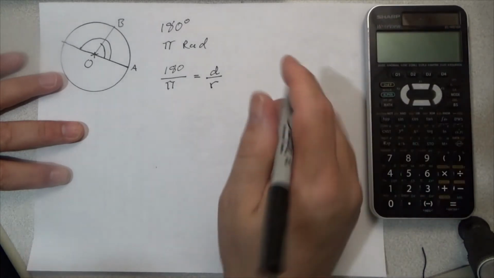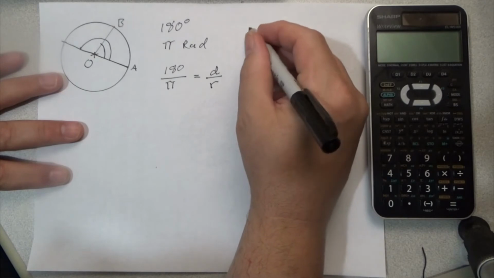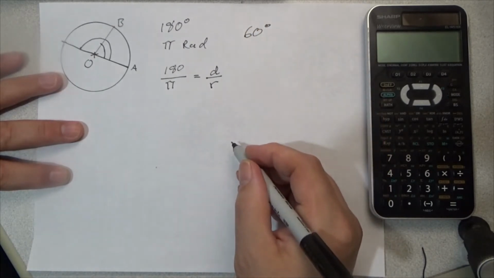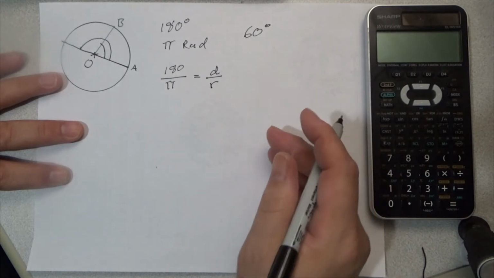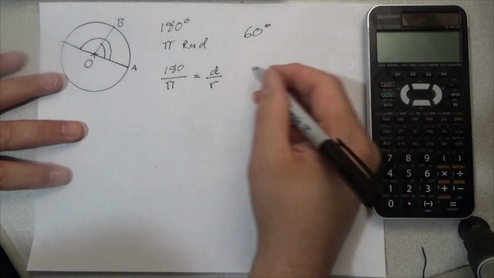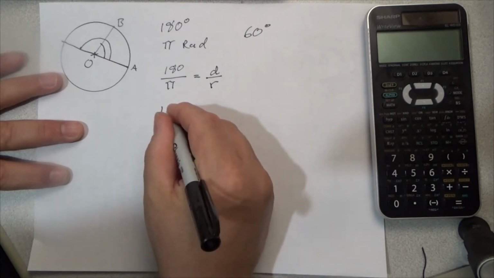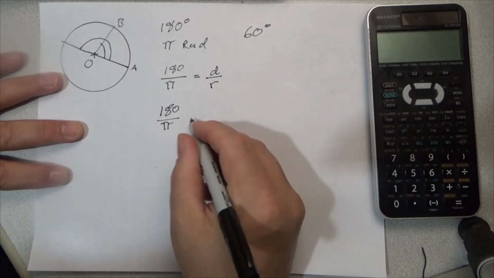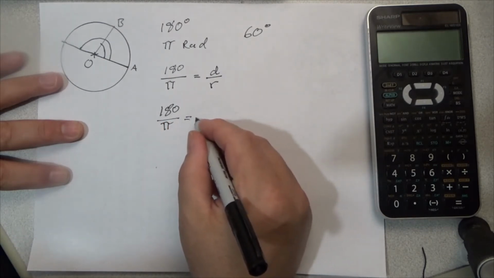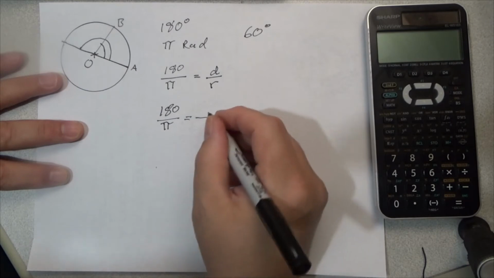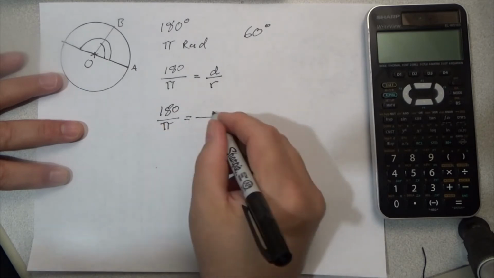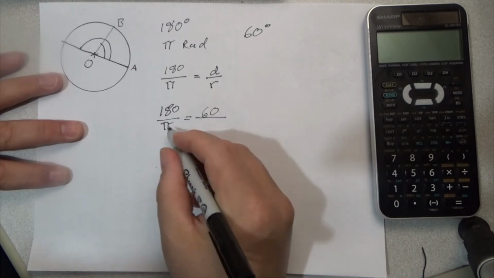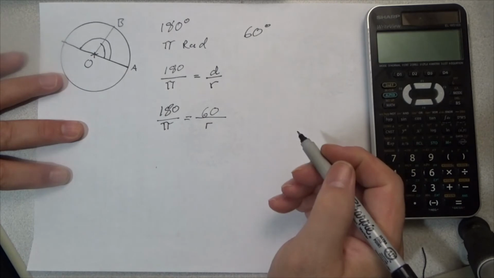Let's say I've got an angle that is 60 degrees, and I want to find out how many radians that is. So I set it up like this. 180 over pi, these are my two rates that I'm going to compare, is equal to, and I set this rate up over here. Degrees matches up with degrees, 180 degrees and 60 degrees, and then pi to radians.